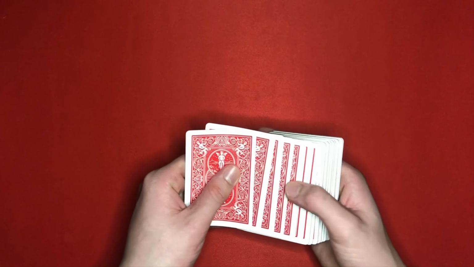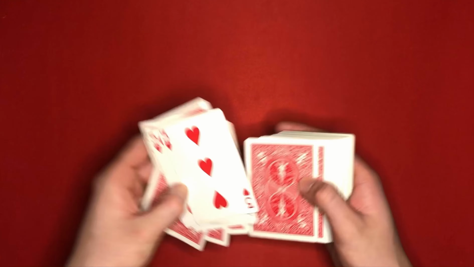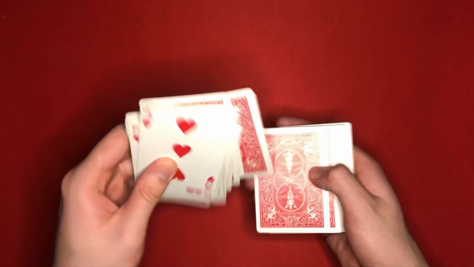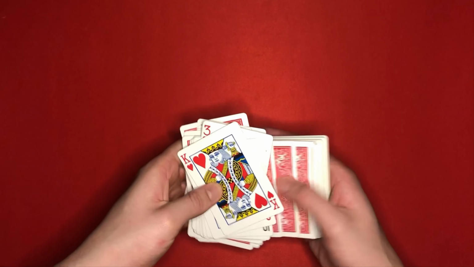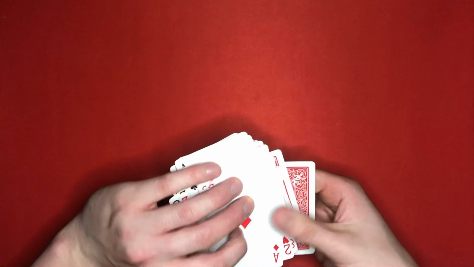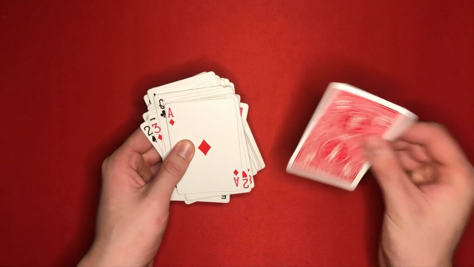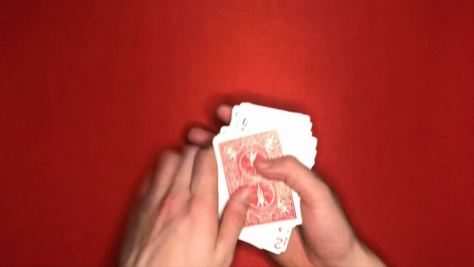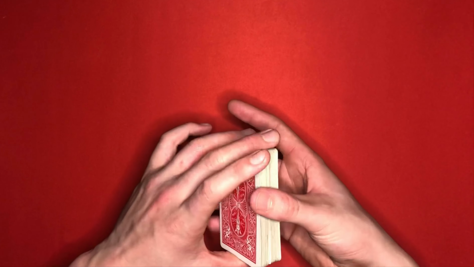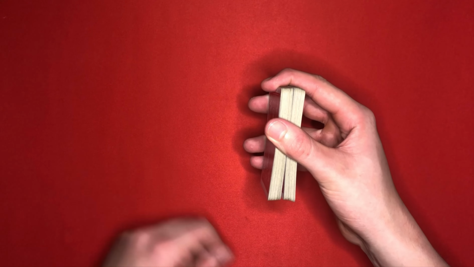Now what you want to do is tell the spectator you're going to do a messy shuffle. And this is all you do. Just keep turning the cards over like this. And then on the very last card, you want to take their selected card, okay? You want to take that and you want to put it on its own on top, okay? Now look, you can see there is a gap in the deck because of how you bent the cards earlier.